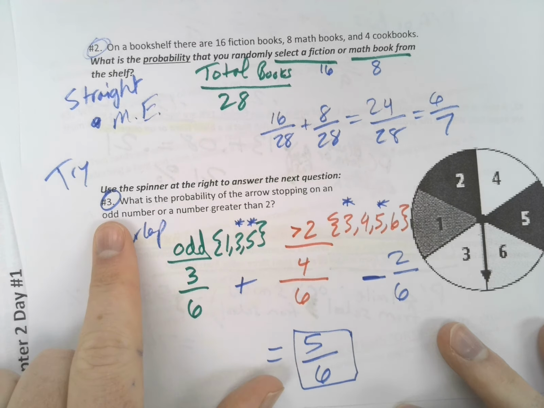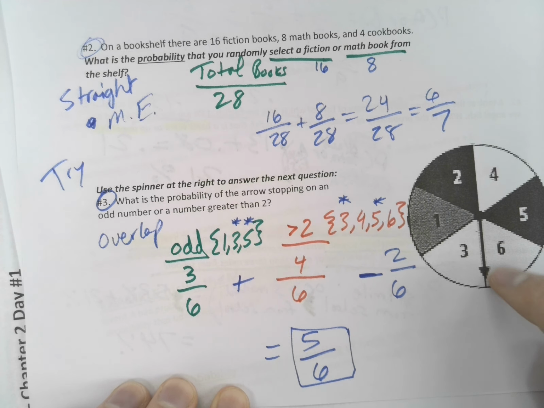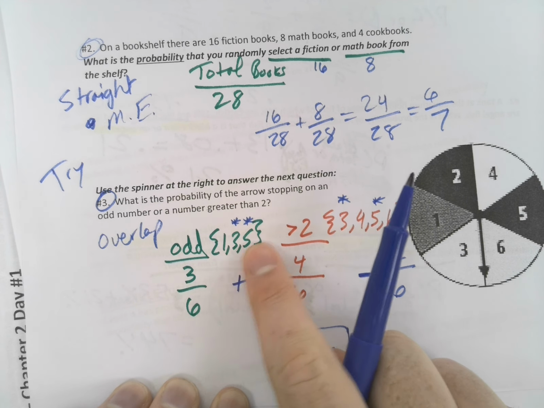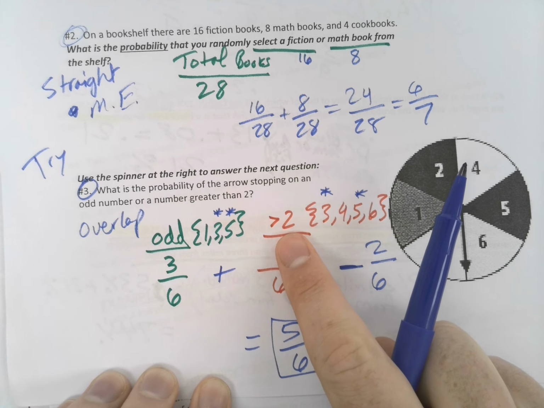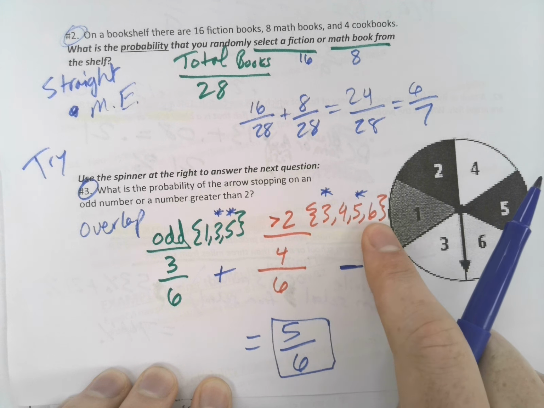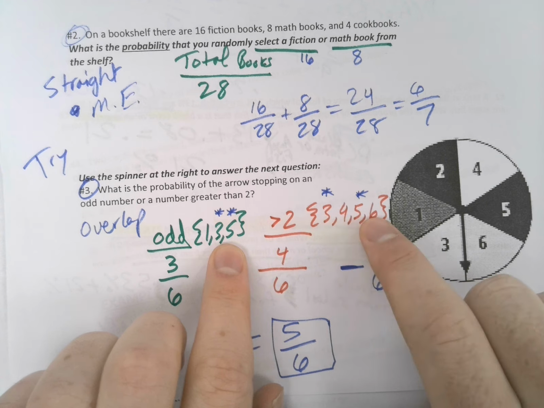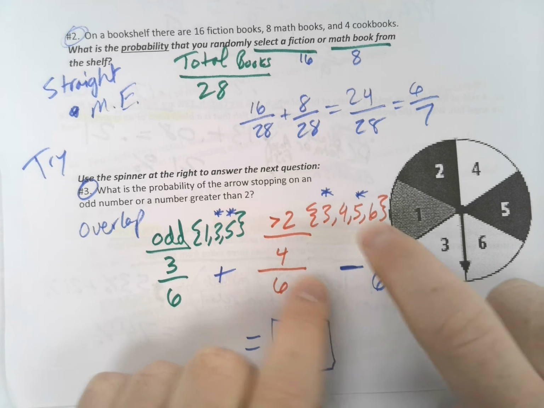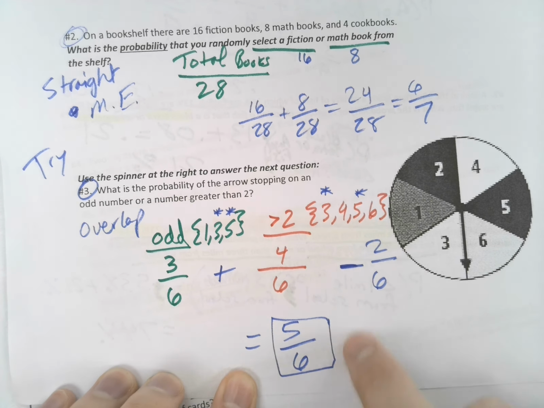Number 3 is a little bit trickier. We got some overlap here. We got a spinner with 6 sides, 1, 2, 3, 4, 5, 6. What are the chances of getting odds? Well, there are 3 odd options, 1, 3, and 5. That's 3 out of 6. Plus, how many numbers are greater than 2 on this thing? Well, you got 3, 4, 5, 6. That's 4. But wait a minute, we got some overlap here. 3 shows up twice in these 2 events, and 5 shows up twice. So we have to subtract out that overlap. There are 2 things that show up twice. So 3 plus 4 minus 2 gives you 5 out of 6.